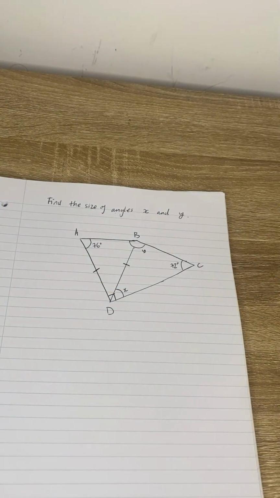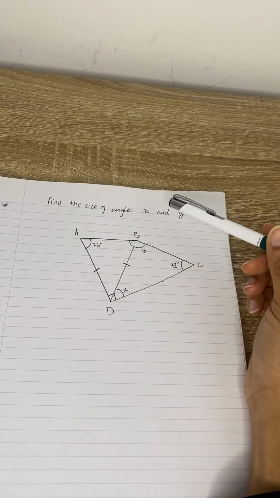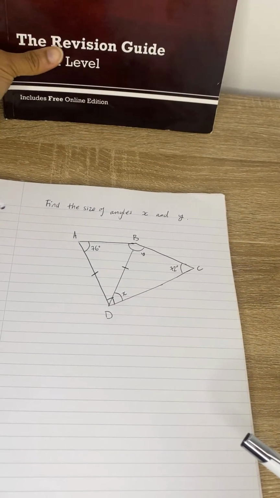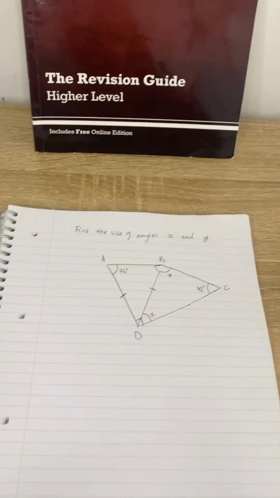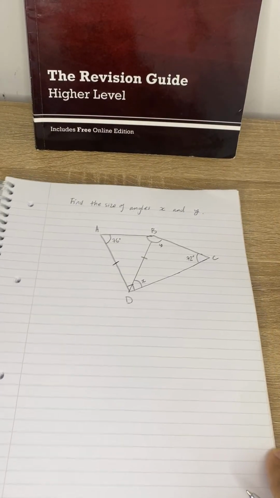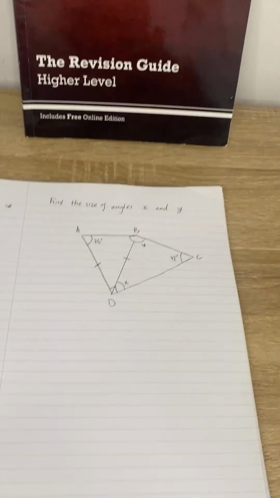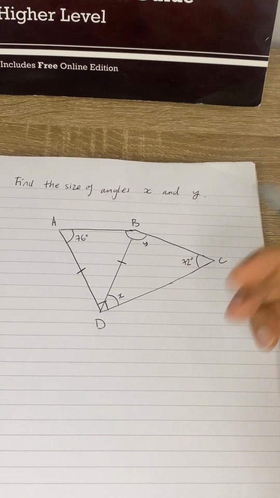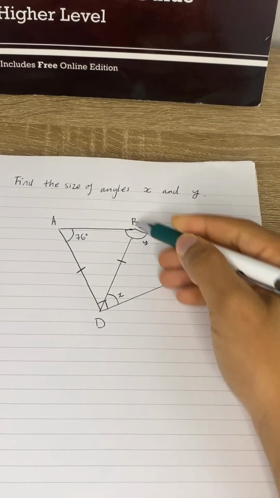If you want to have a go, because this will come up in your Edexcel exam, have a go. I'm going to answer this question in a bit. What we need to do is find out what angles X and Y are. Angle X and angle Y is what we're looking for: this and this.